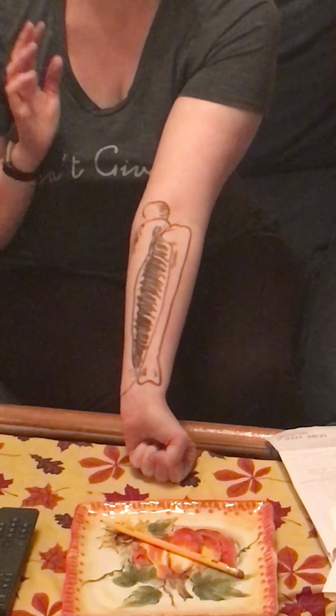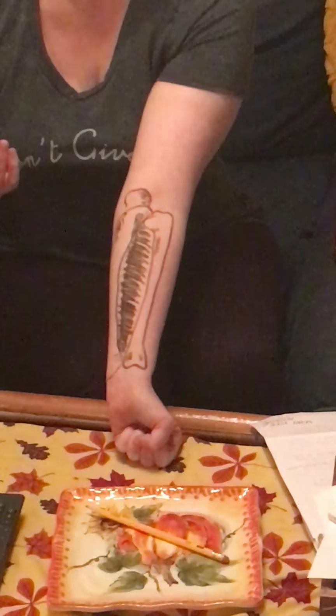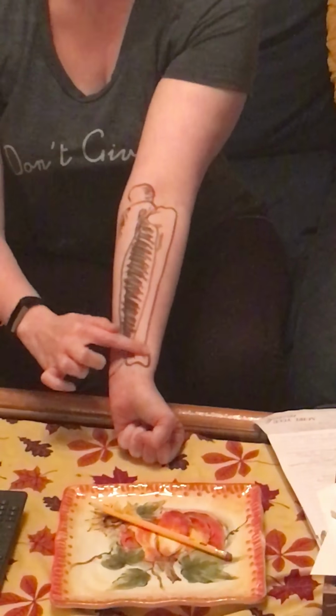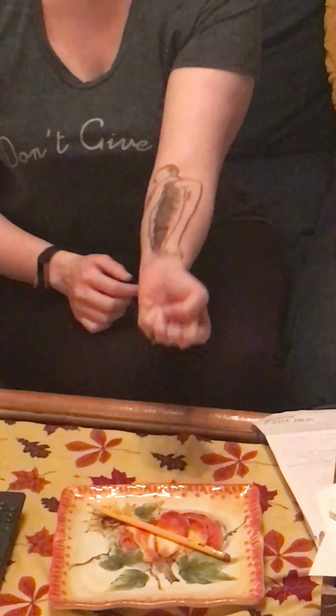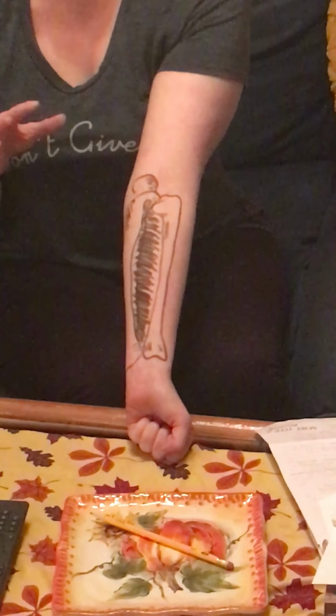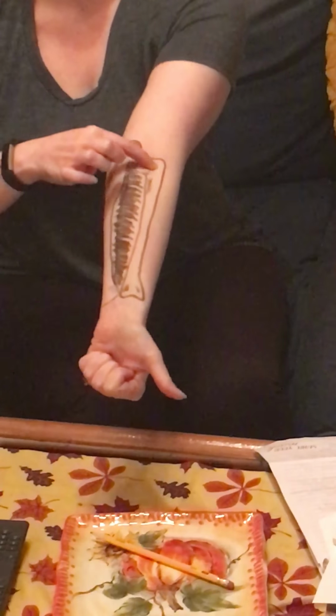Now, if we're talking clinical importance, or just importance in general, it's important to know where the radius is. And the way that I remember it is, and this does tell my age, the radius is rad. Rad radius.